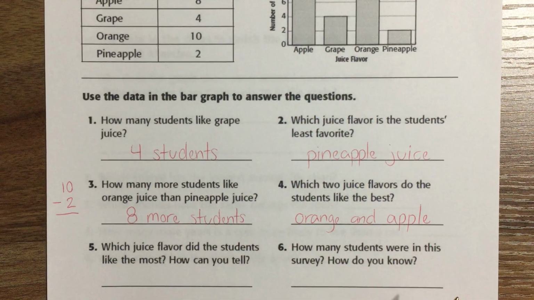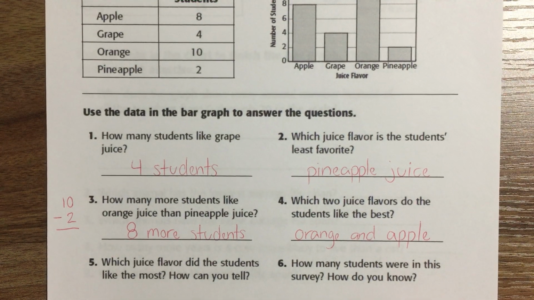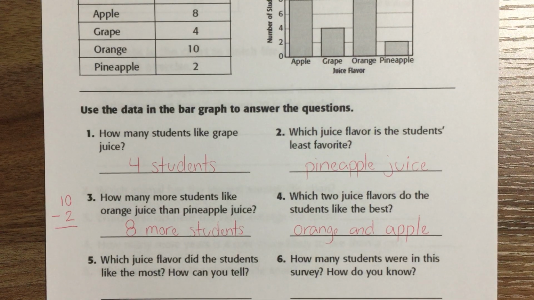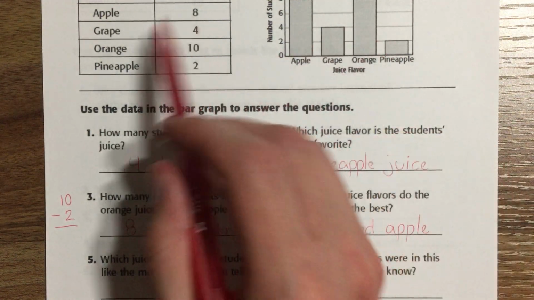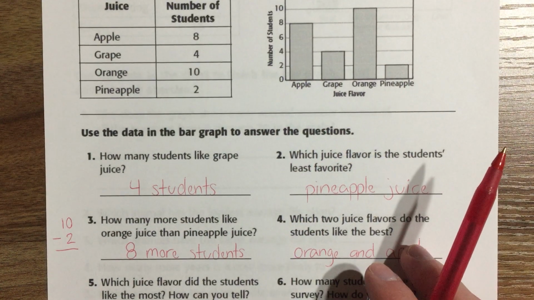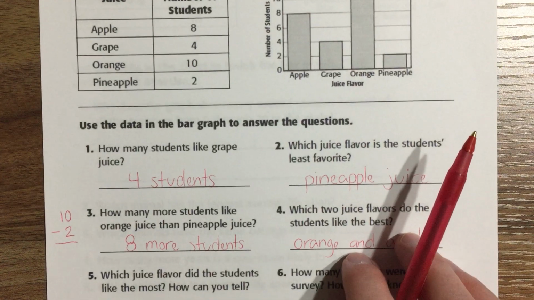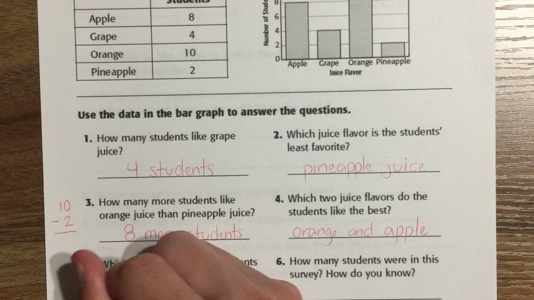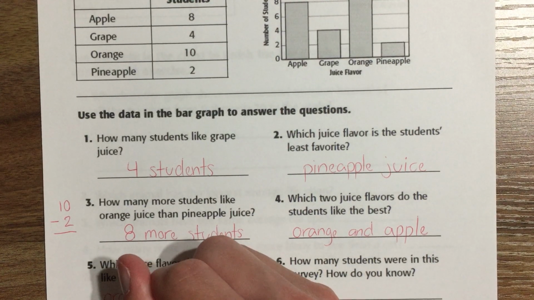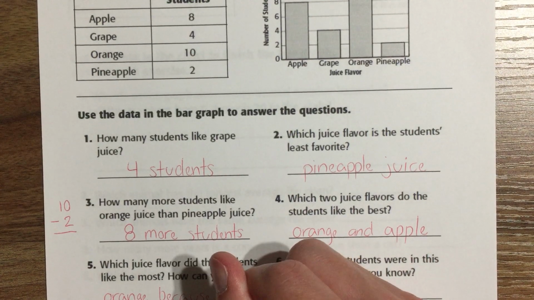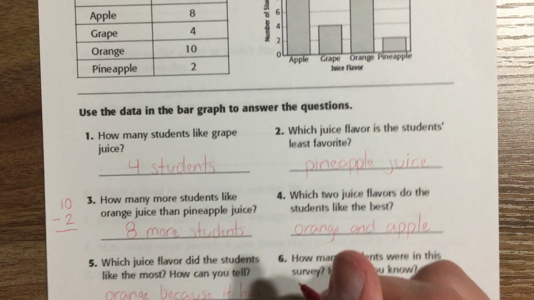Now I'm going to have to move this down. We'll have to go back up to the graph. Maybe not. Maybe we can still sneak it in. All right, number 5. Which juice flavor did the students like the most, and how can you tell? Looking at the graph and the table, mainly the graph though, we see that orange is the tallest bar, and that's how we can tell. They liked orange the most because it has the tallest bar. And this is going to be a tight space to write this in, so I'm going to have to write underneath.